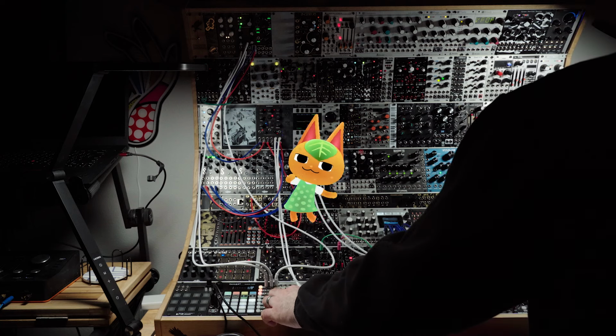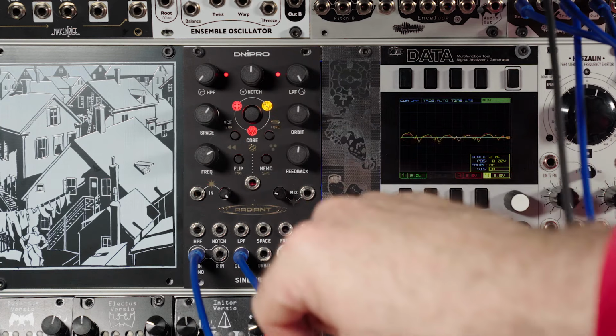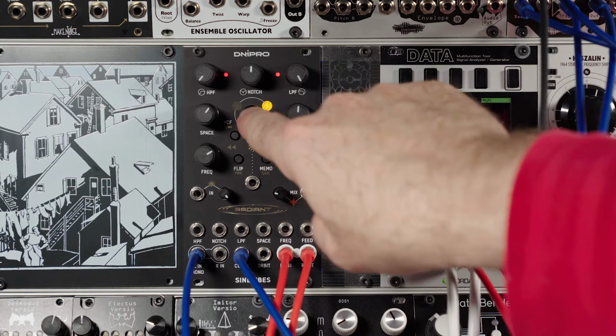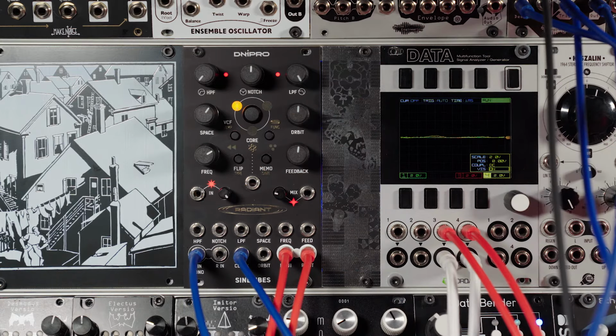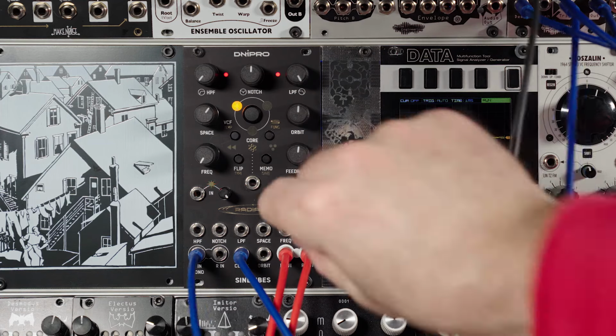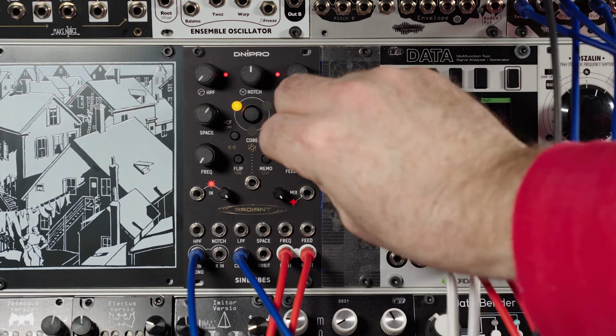Let's check out the next core. I'll hold the function button and press the core button to switch to the yellow core. The first effect we encounter here is distortion. In this effect, the frequency control is a decimator, the orbit control is a chorus, and the feedback control is the distortion amount.